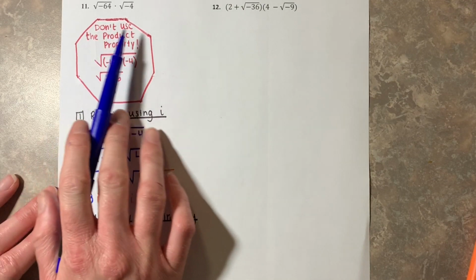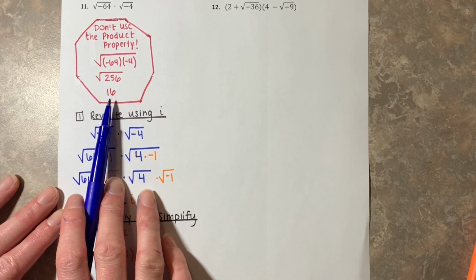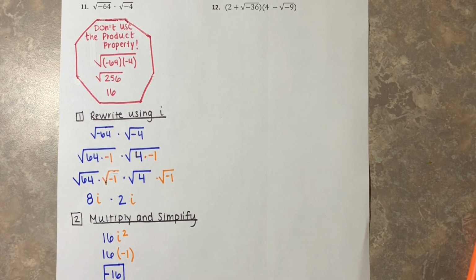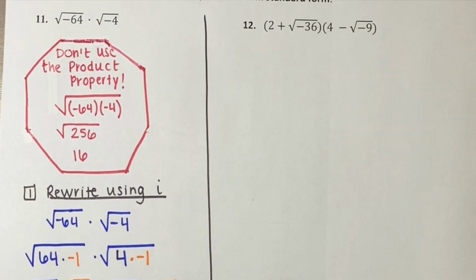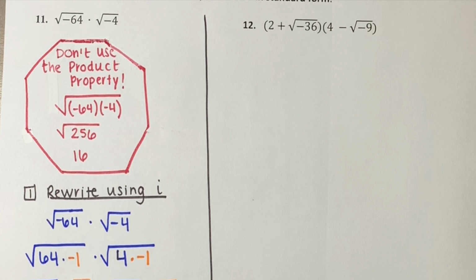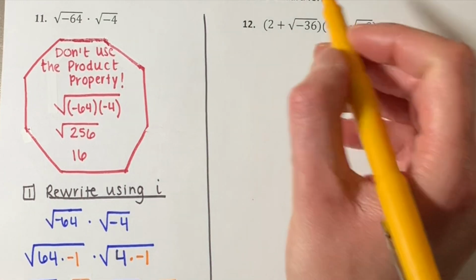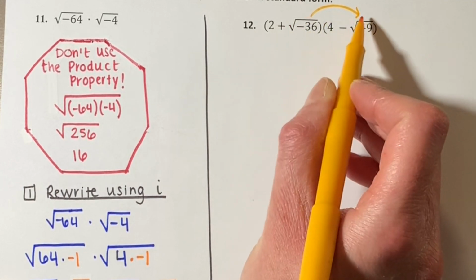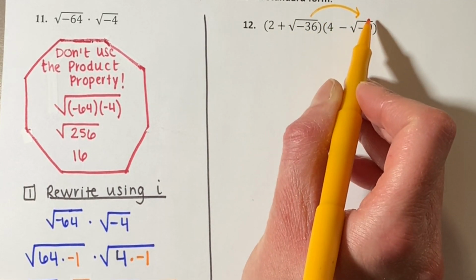So the product property of radicals almost gave us the correct answer, but it wasn't quite correct. It gave us positive 16. The actual correct answer is negative 16. Let's take a look at the last example here. This is a problem where we're going to FOIL, but when we FOIL, we're going to run into an issue. When we do the last, we're going to be multiplying the square root of a negative number times the square root of a negative number. And when we do that, we cannot use the product property of radicals.